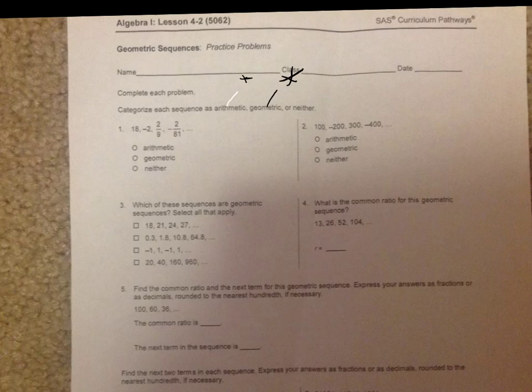Number 1 is geometric, and we are multiplying by -1/9. Okay?